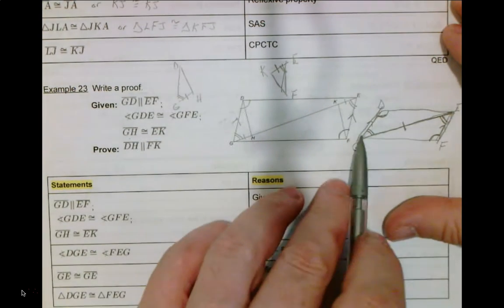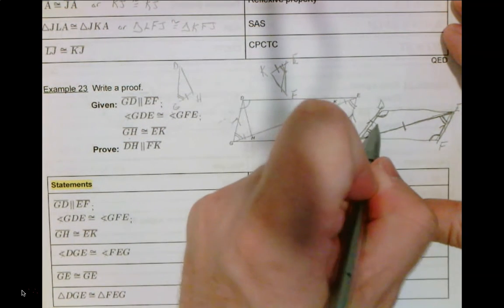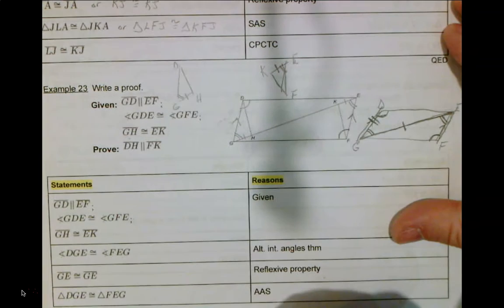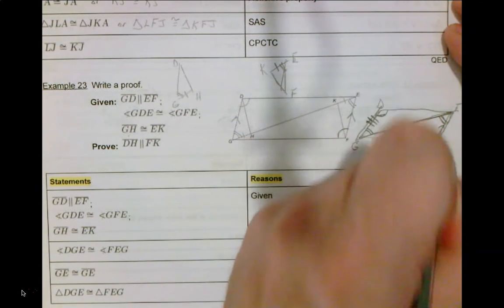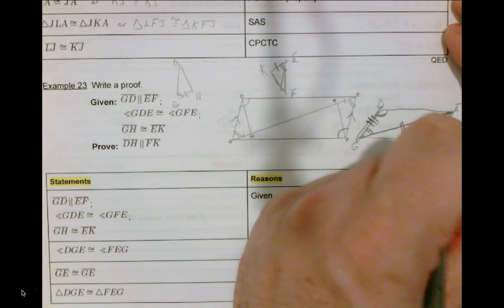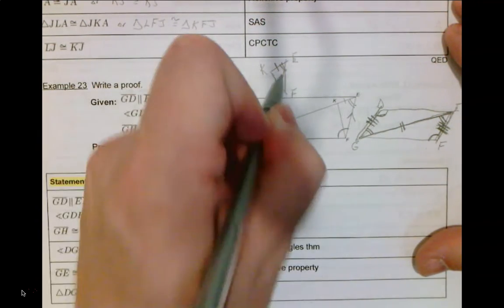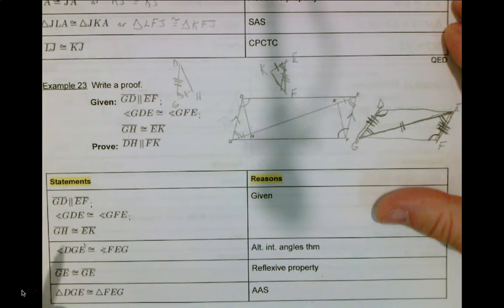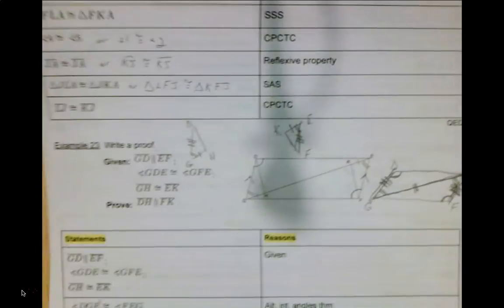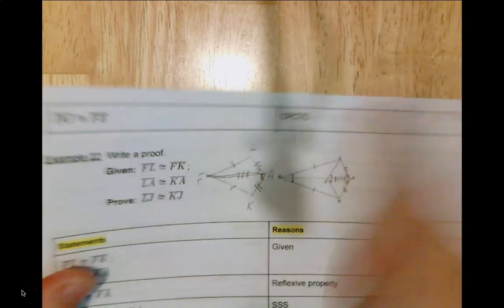And if I now say from these two triangles being congruent by angle side, DG, 3 tick marks. This is 2. This is 3 tick marks. DG congruent to FE by CPCTC.